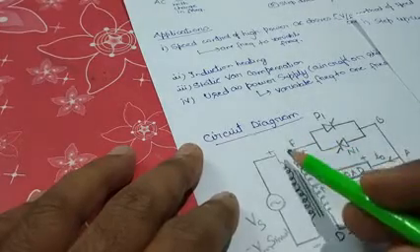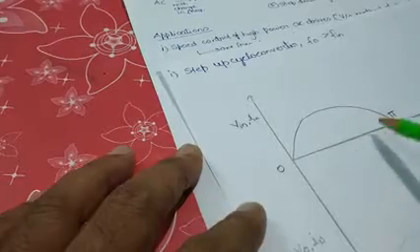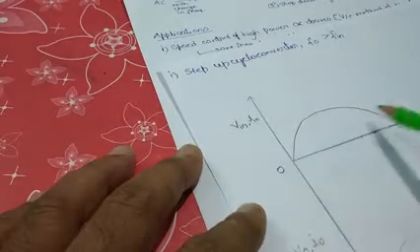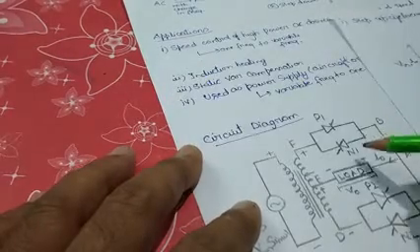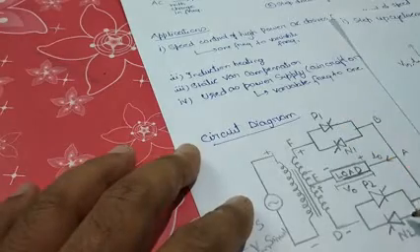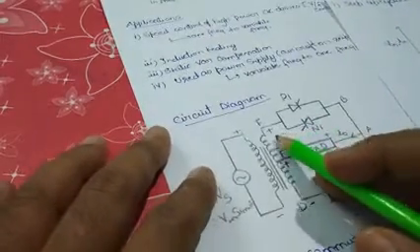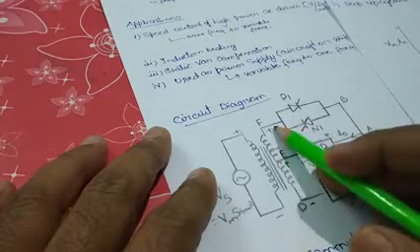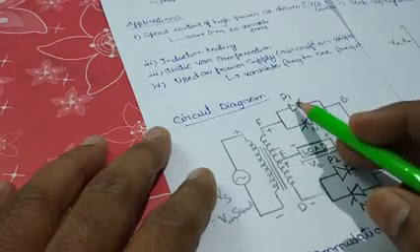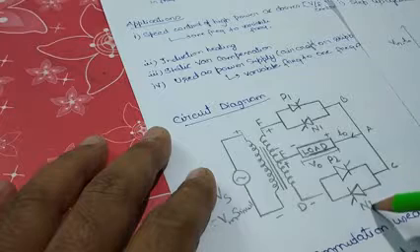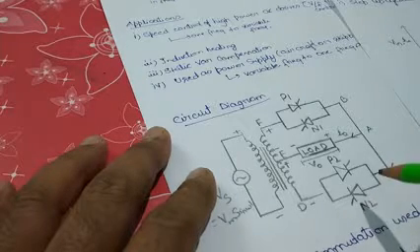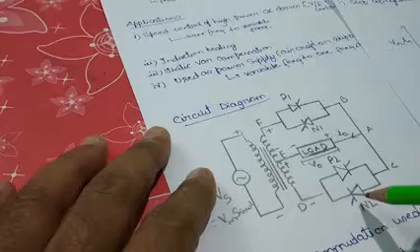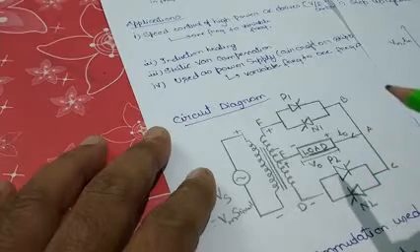Now in the interval 0 to pi, which two thyristors are capable of conducting? Since it is plus and it is minus, when it is plus, only P1 is capable of conducting, and here N2 is capable of conducting, but it will not conduct unless we supply the gate pulse.